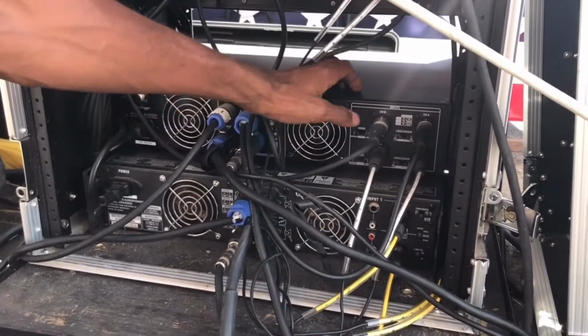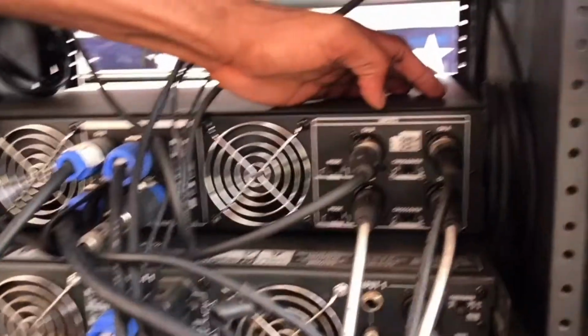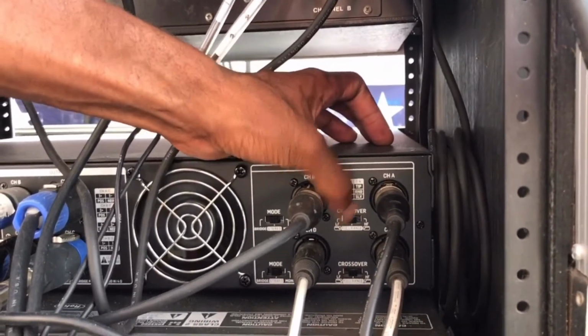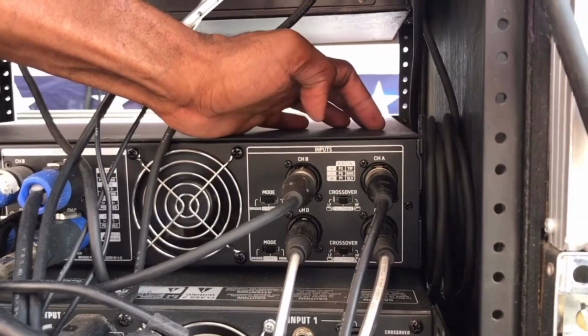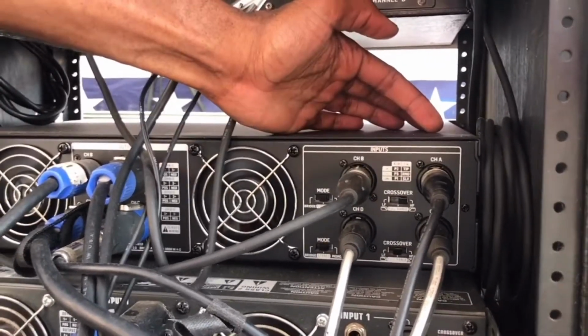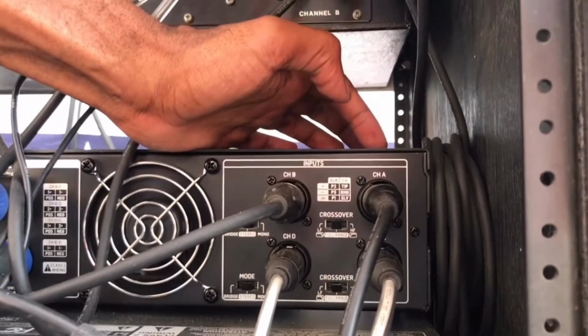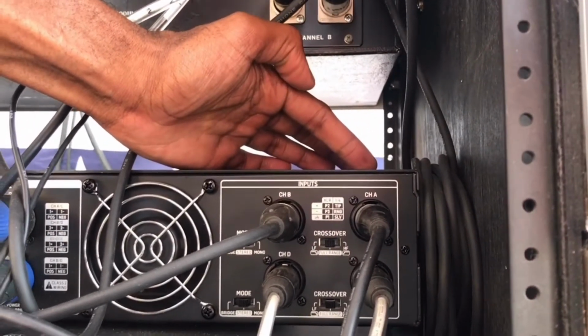So if you look closely, super close, you can see that we have options here that we can switch between. We have what's called crossover. We're gonna put that on full range. We already used a crossover. Otherwise, we would tell it which type of frequency would be coming out of the monitors. We put that on full range so it gets the full signal that we got from the crossover that already separated our frequencies.